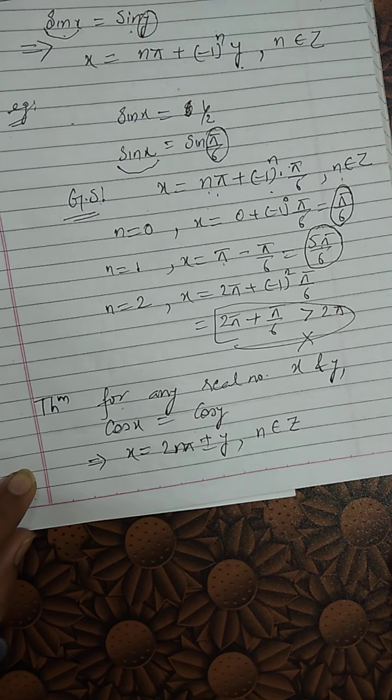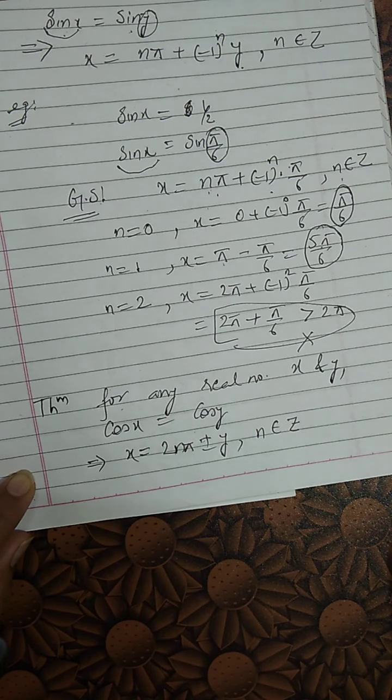Now if we have cos x equals cos y, then x will be equal to 2n pi plus minus y, where n belongs to the set of integers.